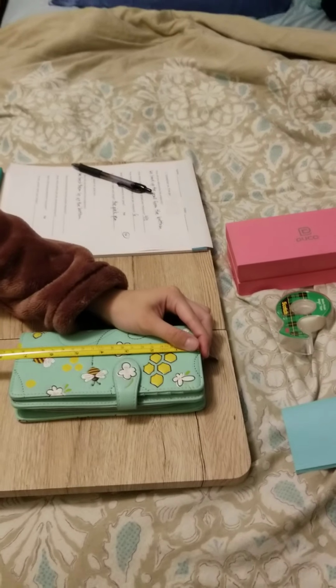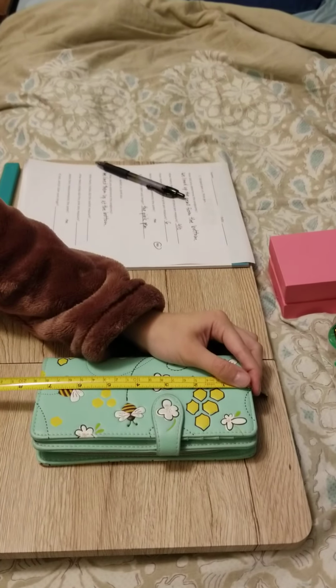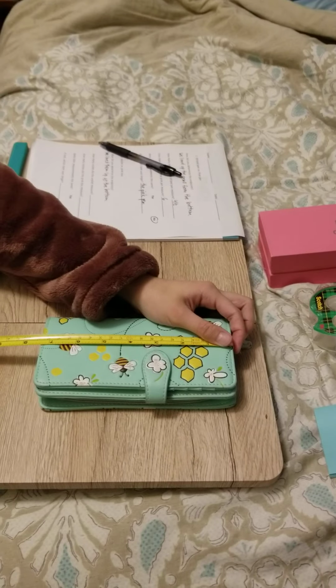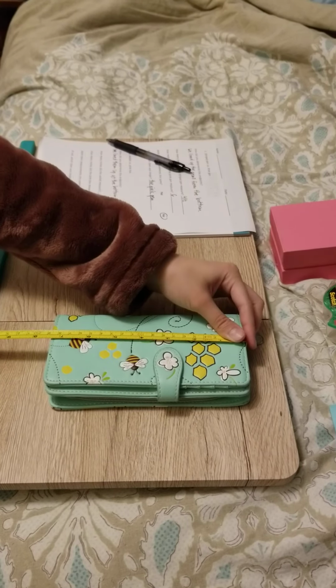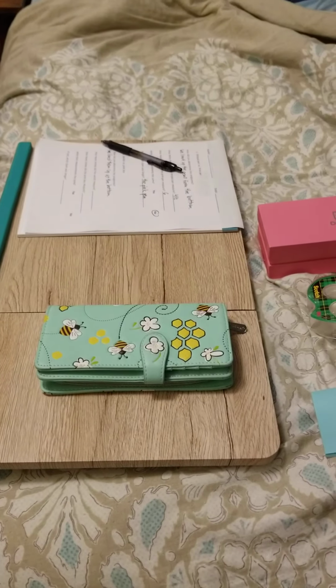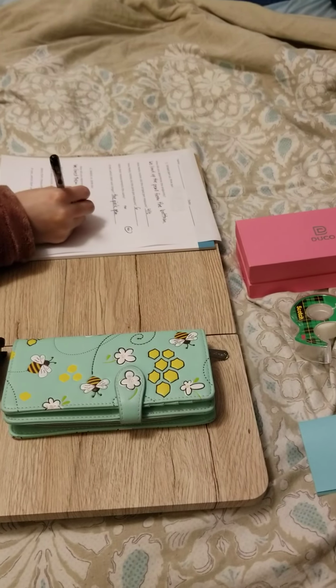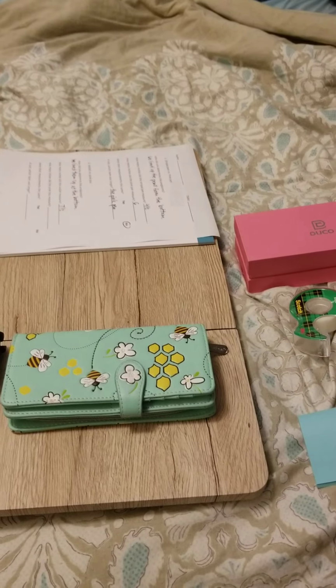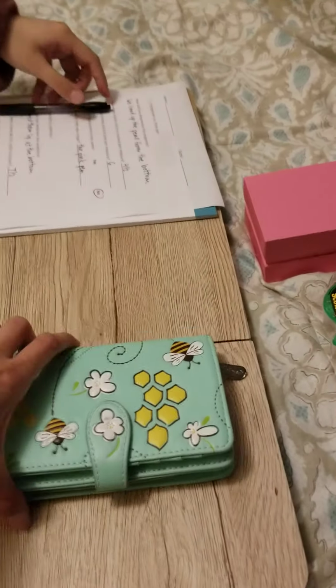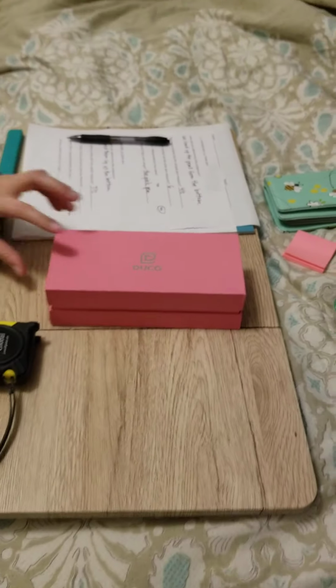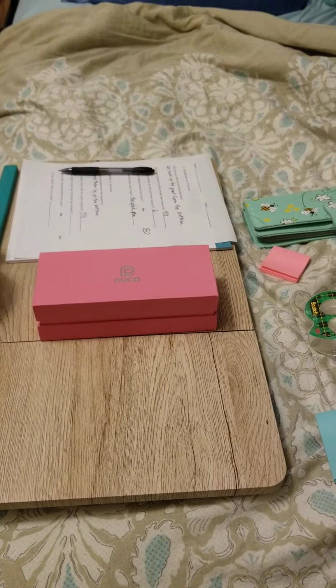So going back to the lesson, this wallet looks like it's going to be about how many inches? 7.5. Okay, so we're going to round up and say 7.5 because it wasn't quite. But that's going to make it easier for us. Okay, so we said the wallet was 7.5 inches. Now we're going to move this aside and we're going to measure the pink box, top to bottom.